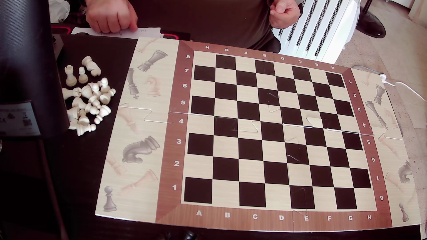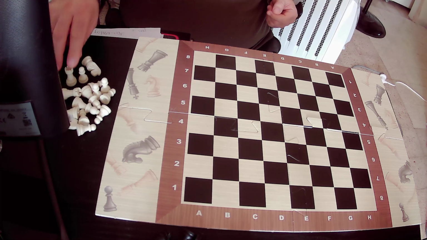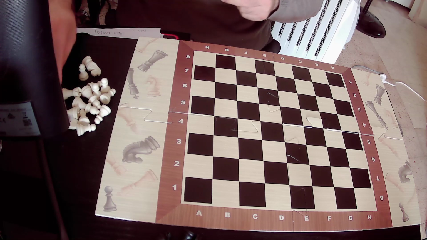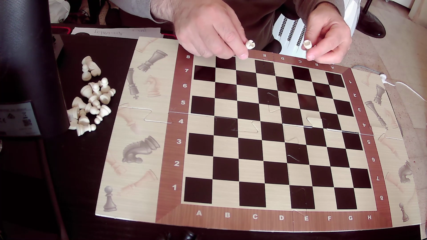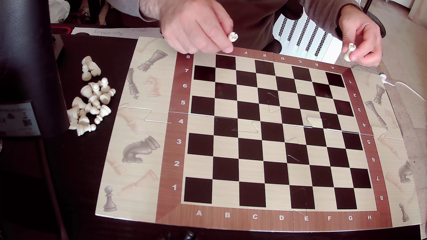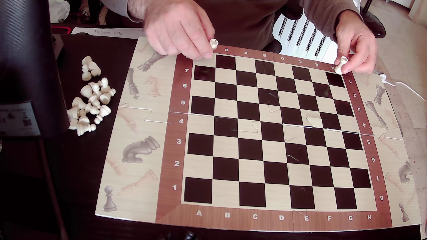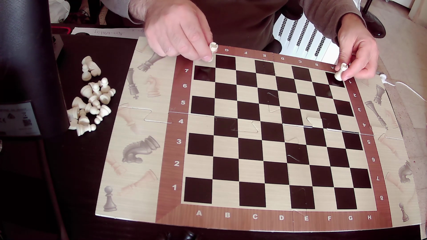First of all, two rooks on the outermost squares. So these are the rooks, and I will place them on the outermost squares.